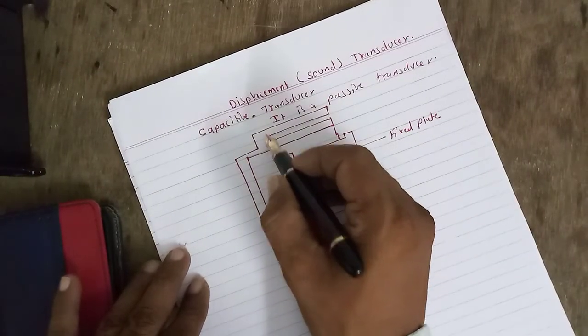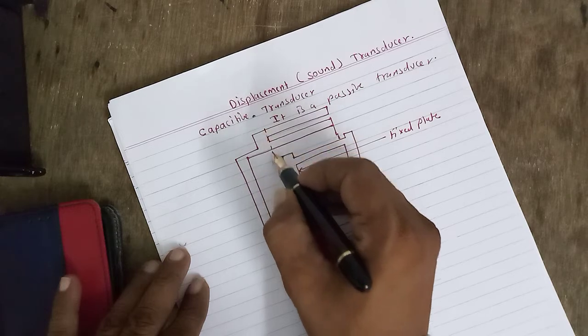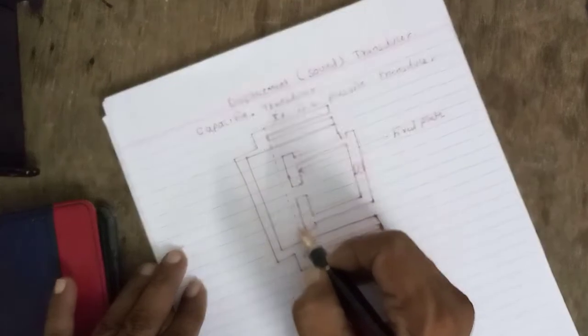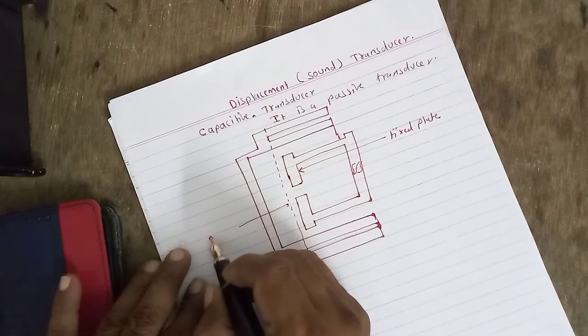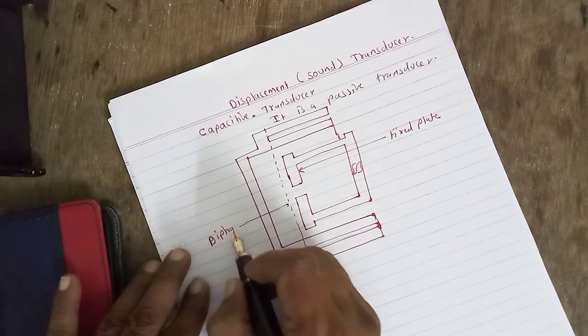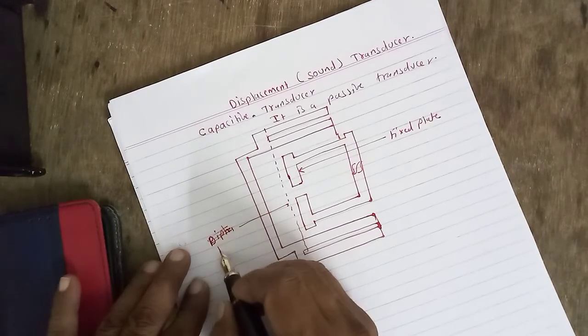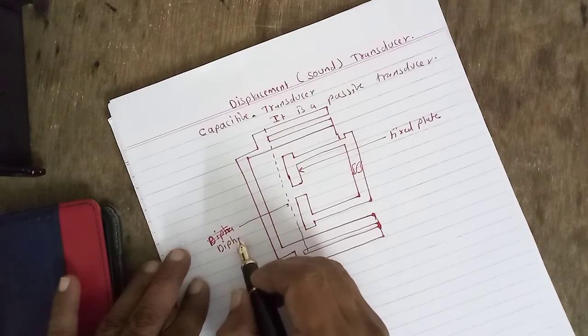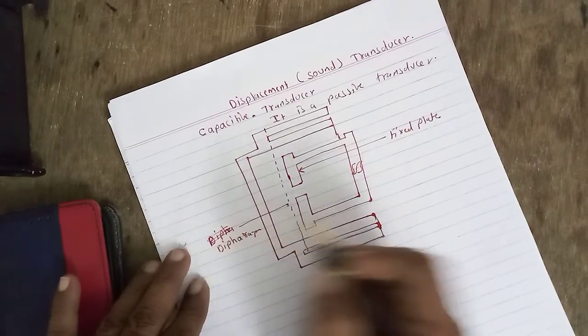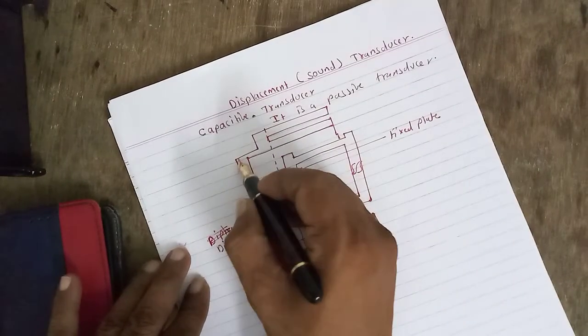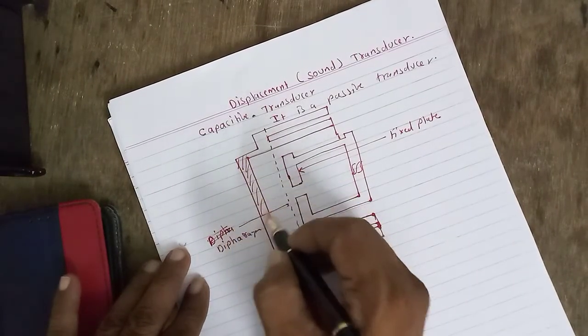And here, whatever you observe with this dotted line, it is a diaphragm.